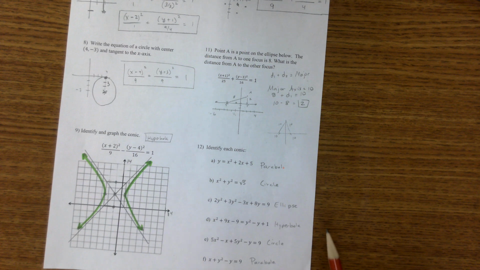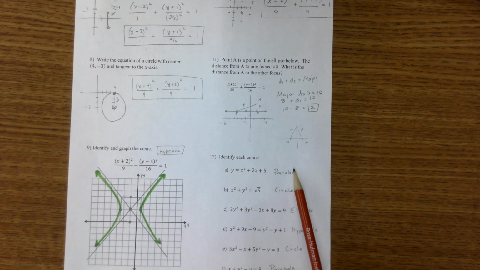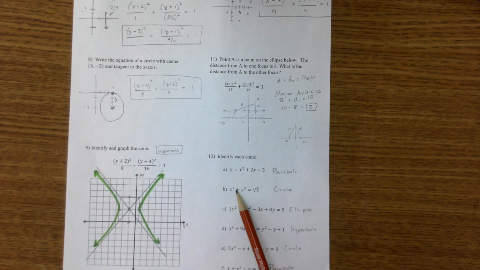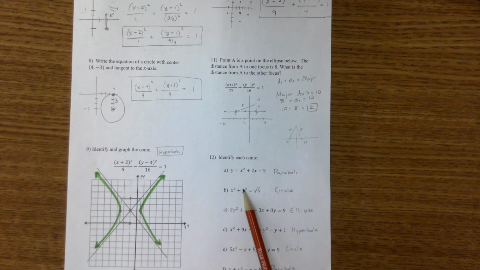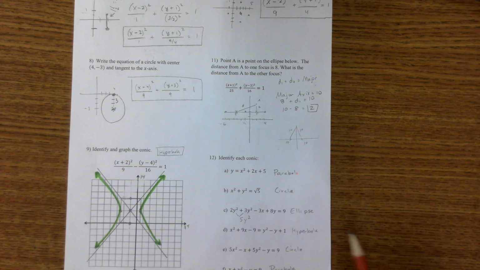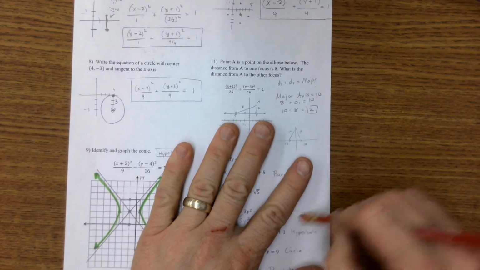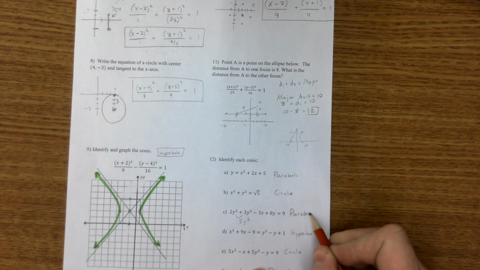All right, our conics down here. Well, if one of them's squared and the other's not, it's a parabola. If they're both positive and added together, it's a circle as long as these coefficients are the same, and in this case they're both 1. On this one, I can put these together and get 5y squared, but now I still just have an x and a y being squared. Only one of them is squared, so that is a parabola.